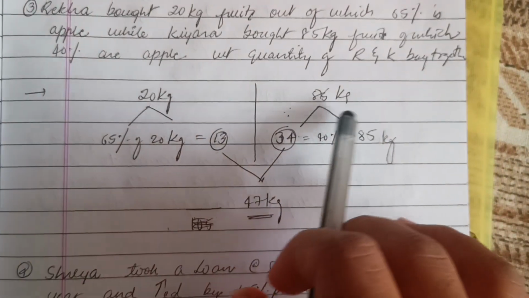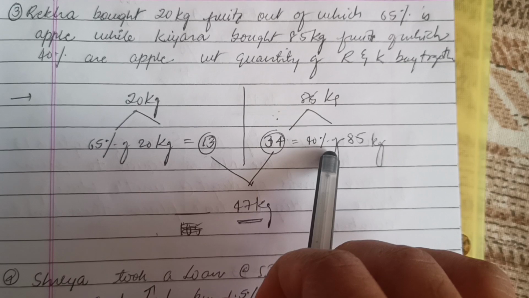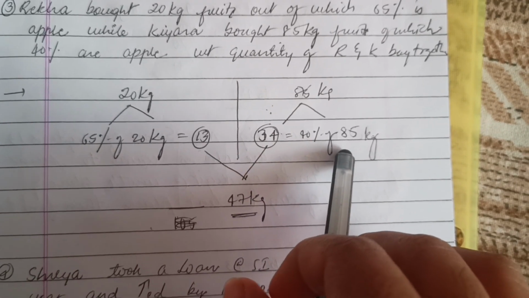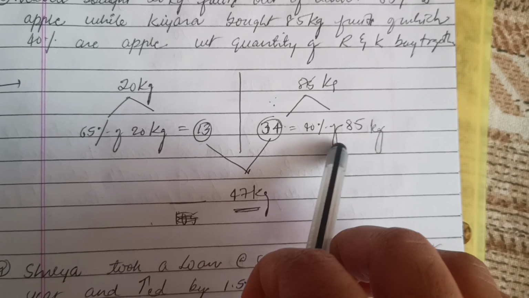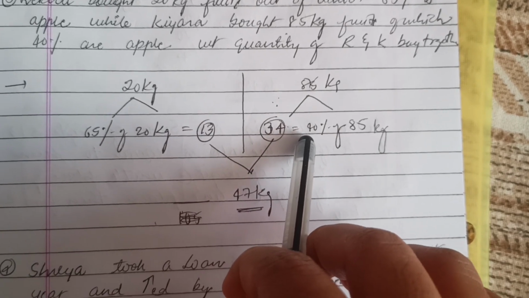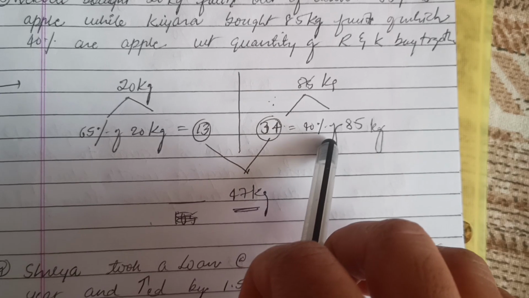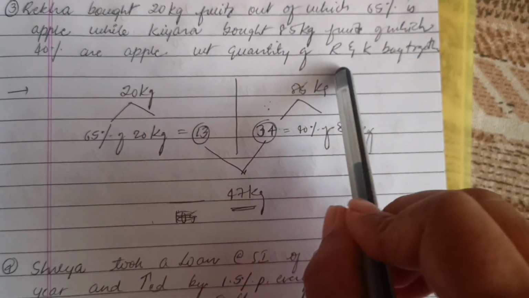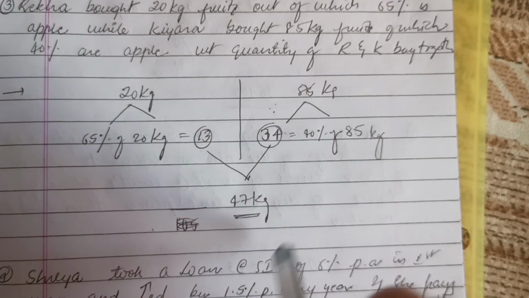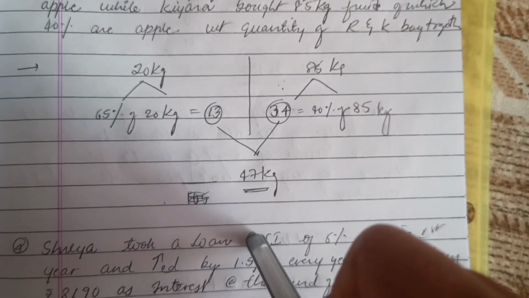Here also from the 85 kg, she has 40% apple. So 40 percent will be 2 by 5. Then if I multiply it by 85, I will get 34. Therefore they have asked the quantity of apple they bought together, which means if I add these, I will get 47 kg.